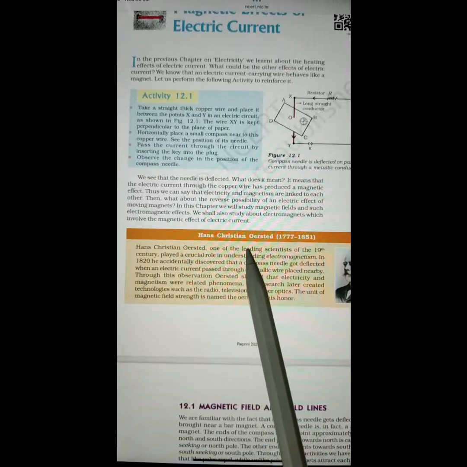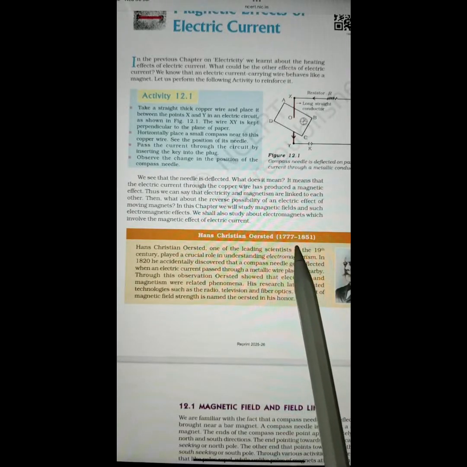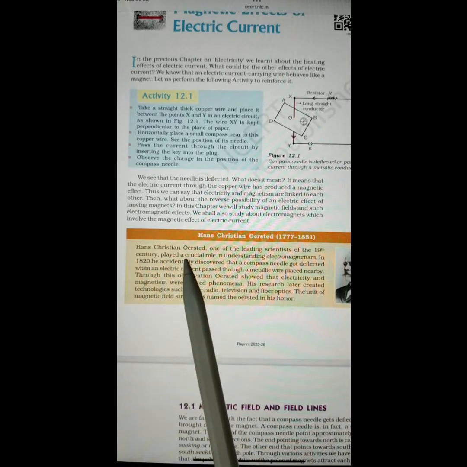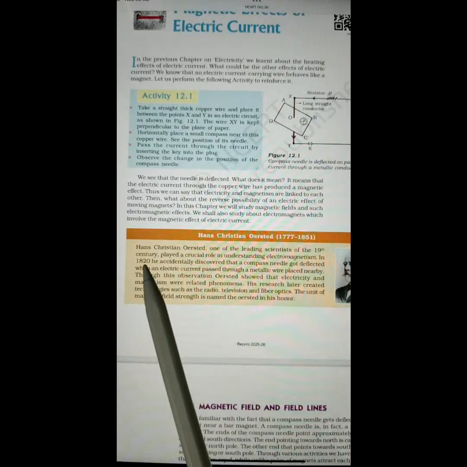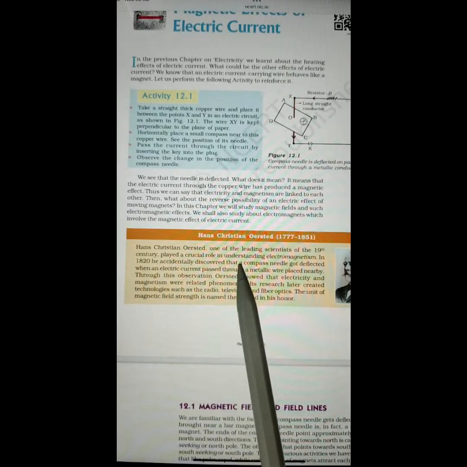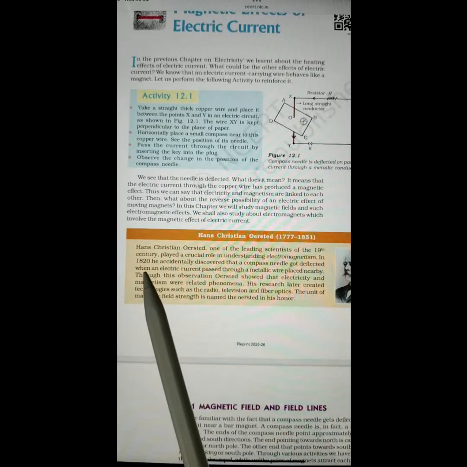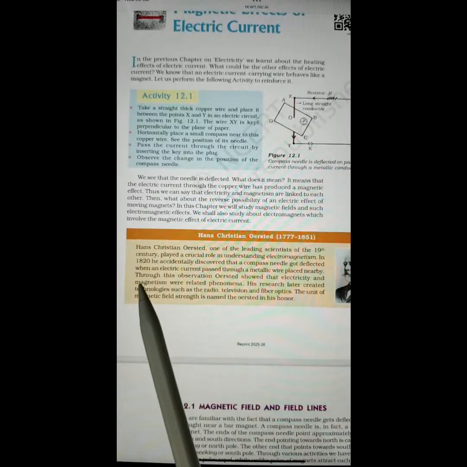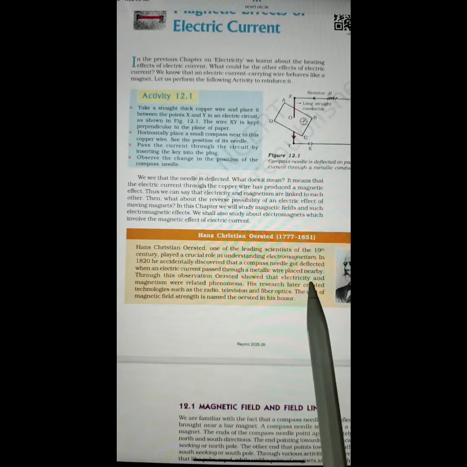Hans Christian Ørsted, born in 1777 and died in 1851. Hans Christian Ørsted, one of the leading scientists of the 19th century, played a crucial role in understanding electromagnetism. In 1820, he accidentally discovered that a compass needle got deflected when an electric current passed through a metallic wire placed nearby.